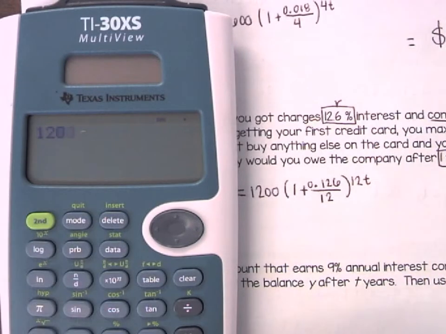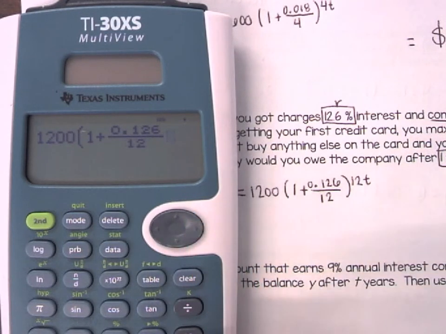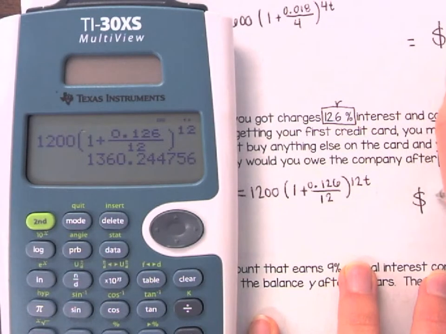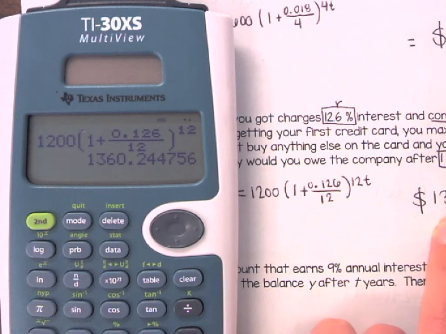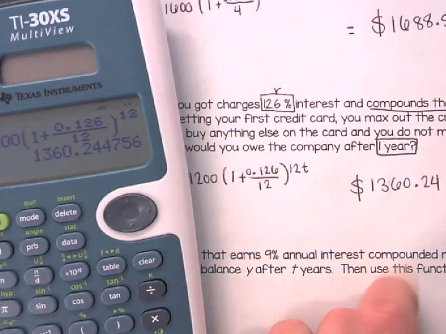We're going to do 1200 times 1 plus, with our fraction, 0.126 over 12 for each month. Raise that to the 12 times 1, or just to the 12th power. So, even though you only spent $1,200, they're going to charge you an extra $160.24 just for using their credit card.